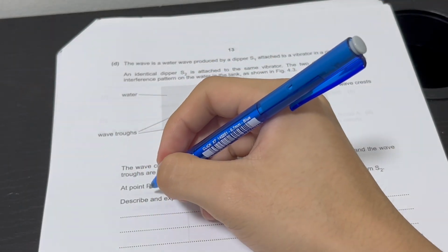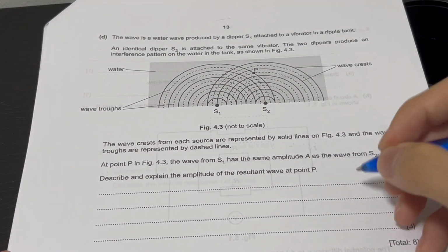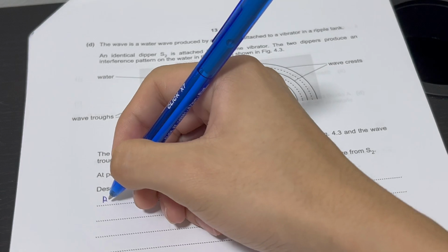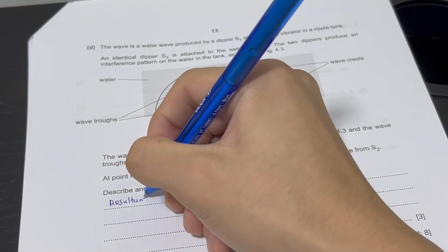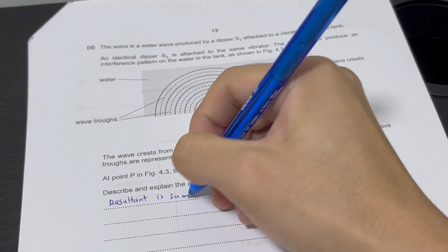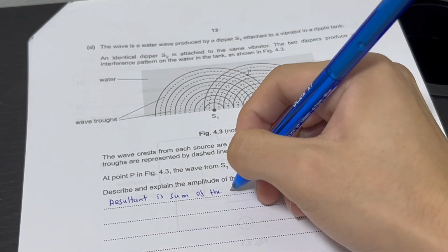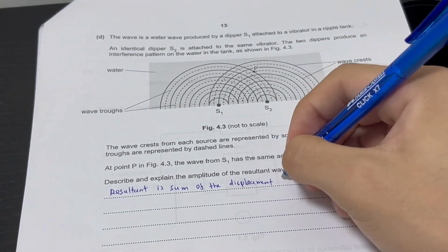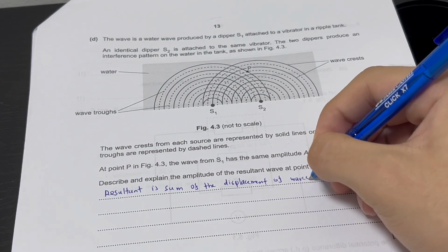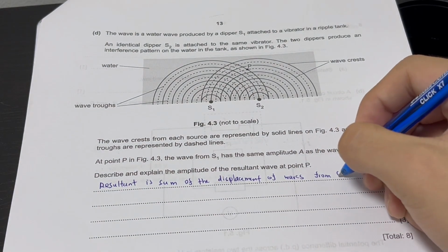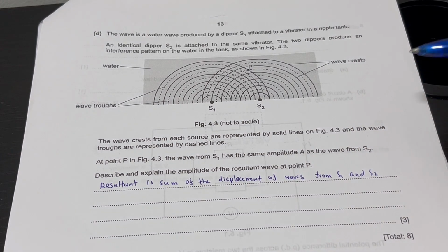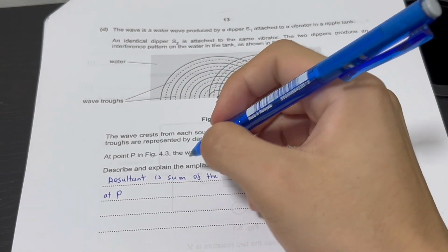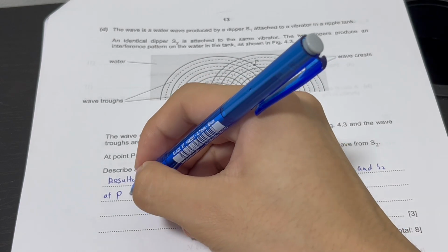Okay, so first point, there's three marks, so we have to give 3 points. So first point, we can say resultant displacement is sum of the displacement of waves from S1 and S2. Second point, at point P, waves from two sources destructively interfere.